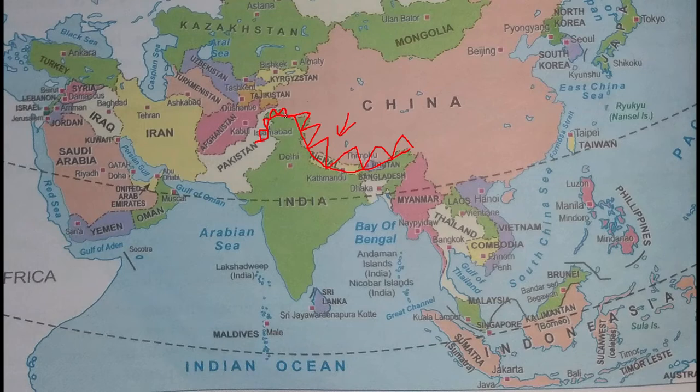A pass is a natural way between two mountains, and there are many passes like Khyber, Bolan, Kunlun and Gomal, and many invaders from the north side of India or north side of Southeast Asia entered India through these passes. So this is one factor due to which the history of India changed.